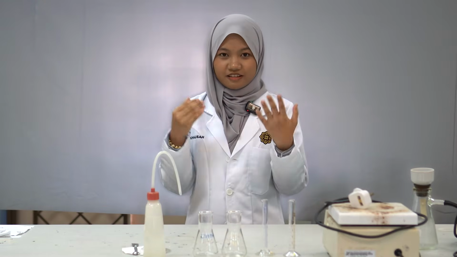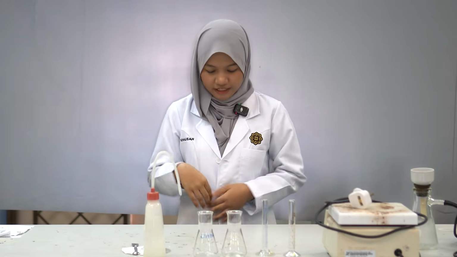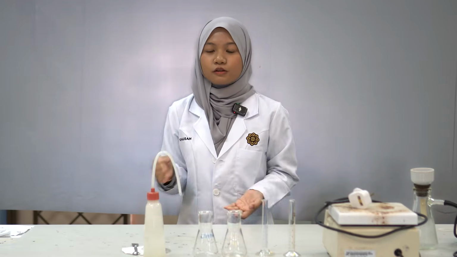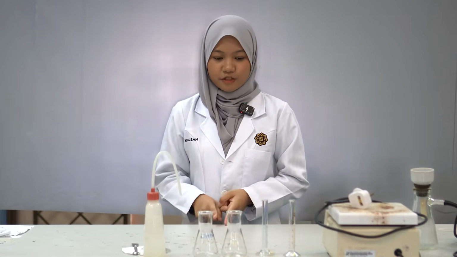Before we start the experiment, safety must come first. For PPE, we must wear goggles, lab coats, gloves, and closed shoes. In this experiment, we use hexane and methanol.